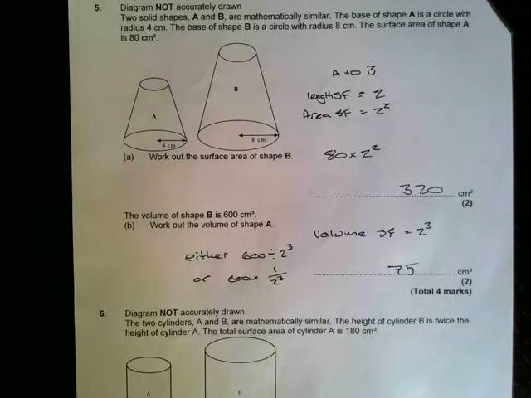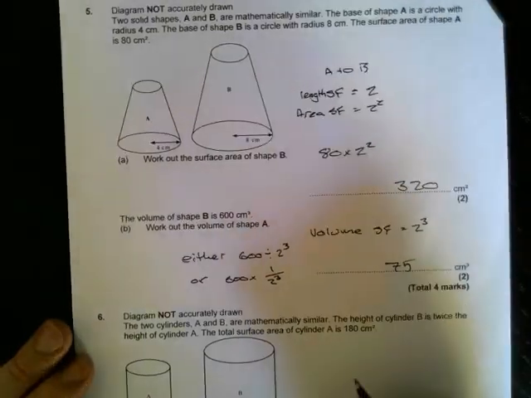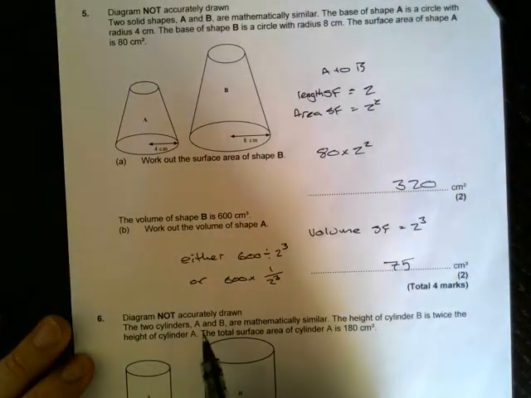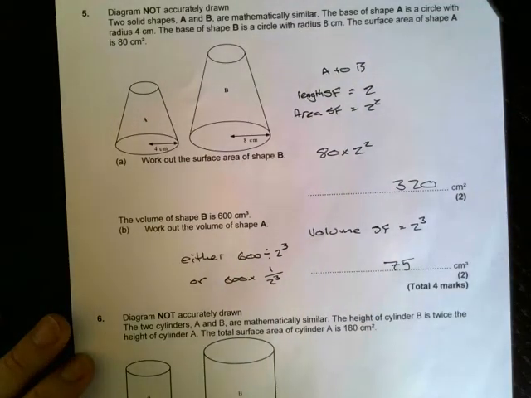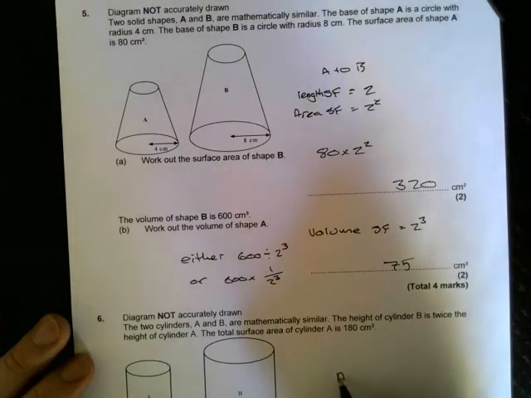Okay, diagram not drawn accurately. Two cylinders A and B are mathematically similar. The height of cylinder B is twice the height of cylinder A. Length scale factor of 2. The total surface area of cylinder A is 180. Calculate the total surface area of cylinder B. Okay, because the height of cylinder B is twice the height of cylinder A, well, we want to go from A to B.